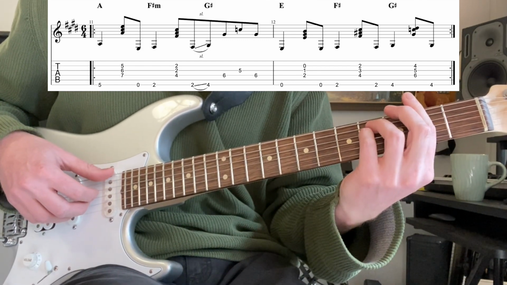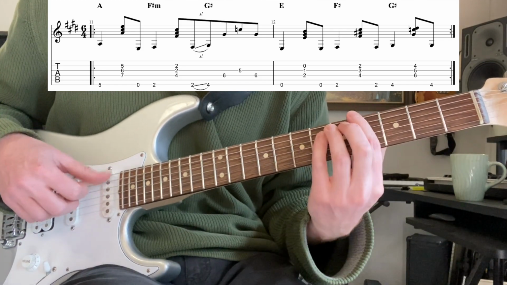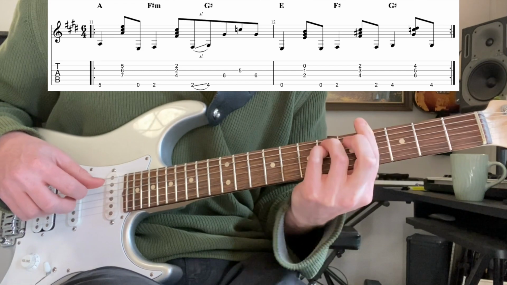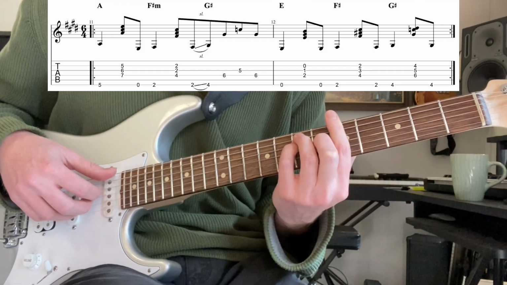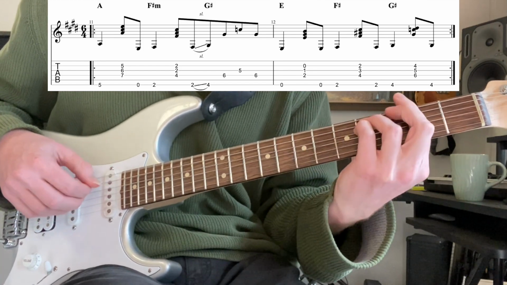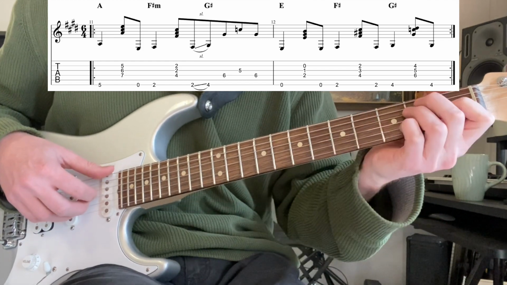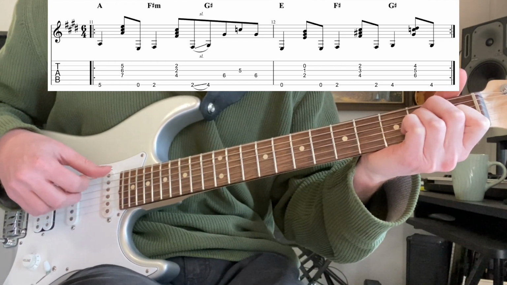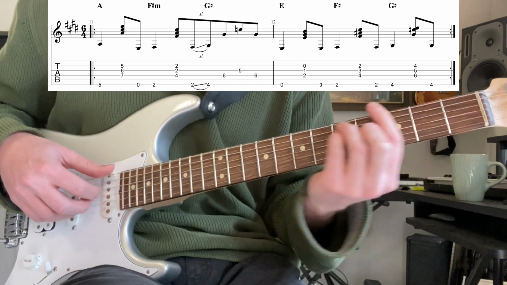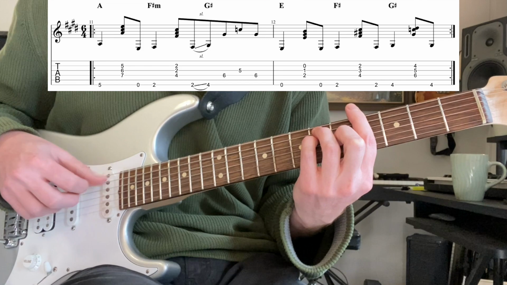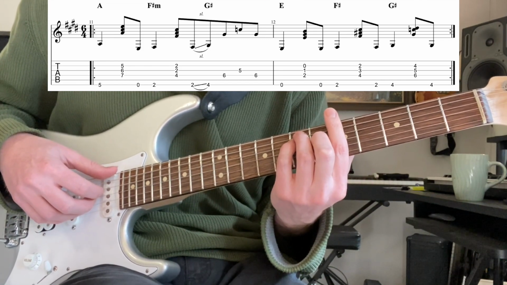And then F sharp minor, bass, chord, bass. Slide up to 4th fret. Then 4th, 3rd, 4th strings, right? Now E major, bass, chord, bass, F sharp, bass, chord, bass, G sharp, bass, chord, bass. And that repeats. So let's run that whole thing. Ready? 3, 4.